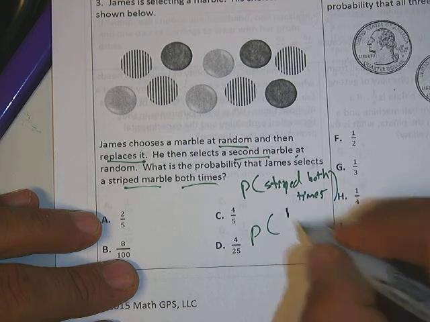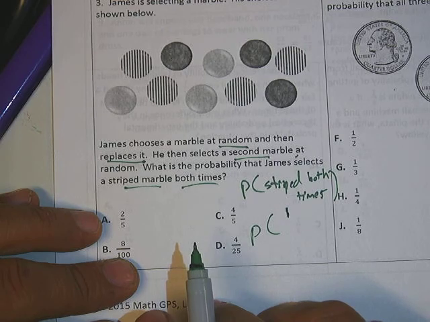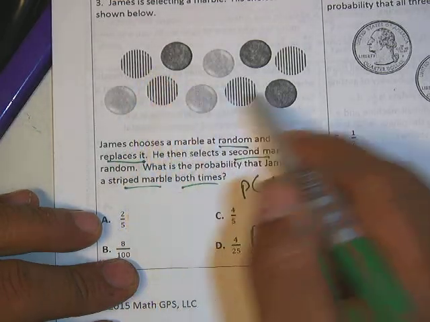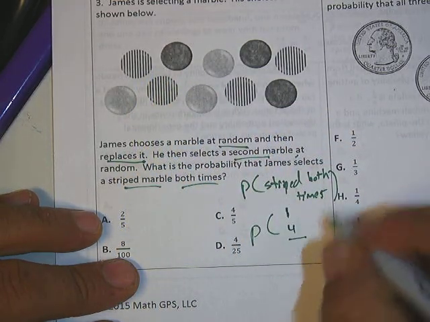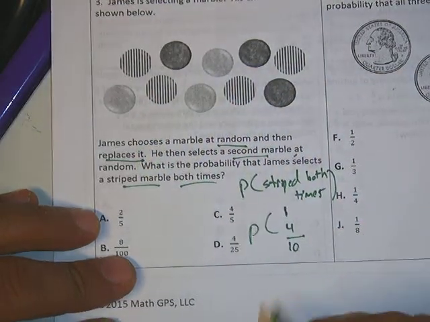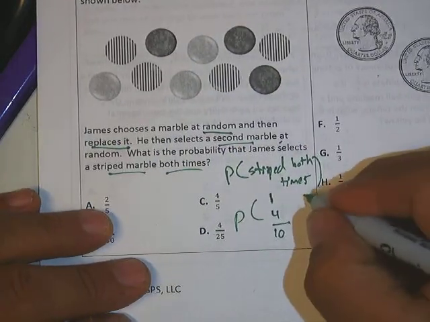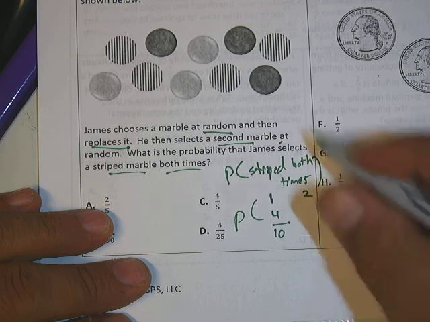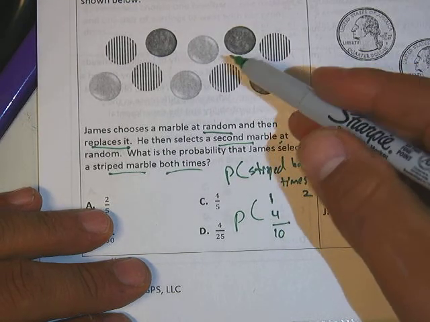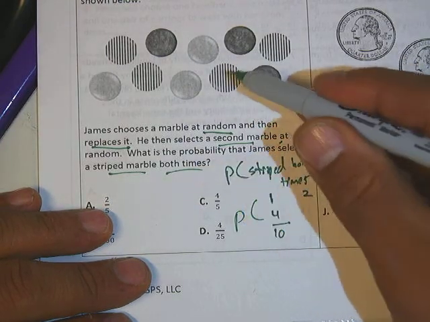What is the probability of getting a striped marble the first time? So the first time he goes in, how many stripes are there? Well, if you look in there, there's 1, 2, 3, 4 stripes, and there's 10 total.